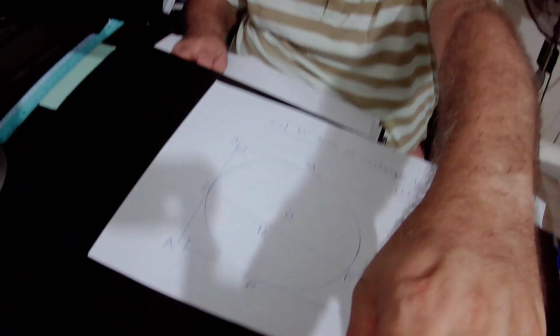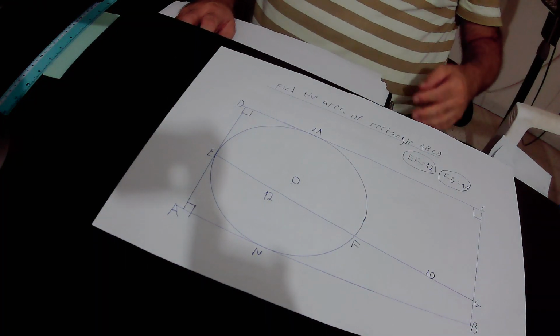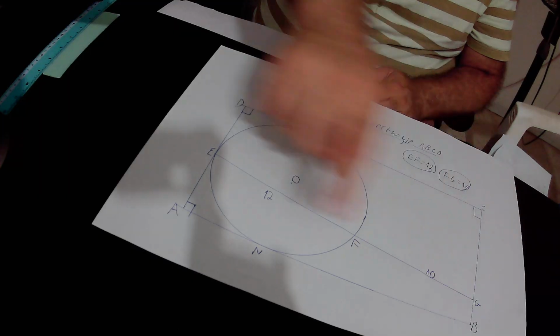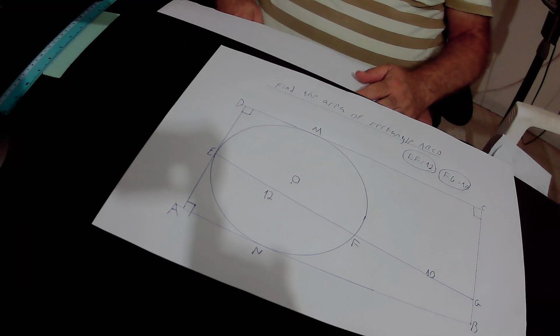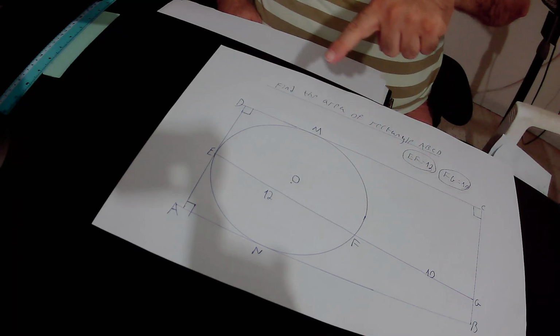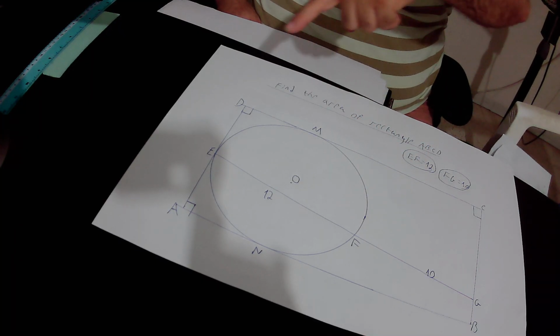And now in this lecture we'll find out the area of rectangle ABCD that blocks a circle. In the drawing we have rectangle ABCD. Inside this rectangle ABCD we have this circle. This circle is inscribed by rectangle ABCD.